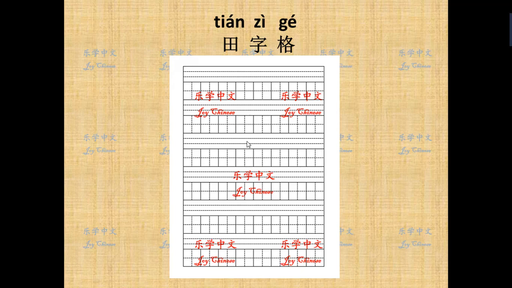Let me show you how it is formatted. This form actually has a shape like a 田. This means farmland. And when people write, you can see the pinyin is on the top four lines, very similar to the rule for writing in English. And then the Chinese character is located in the middle of this field shape of 田字格. So each of the characters occupies one of these forms.